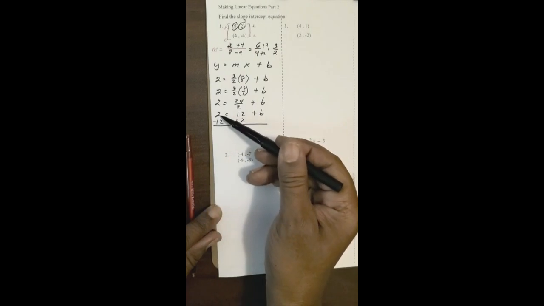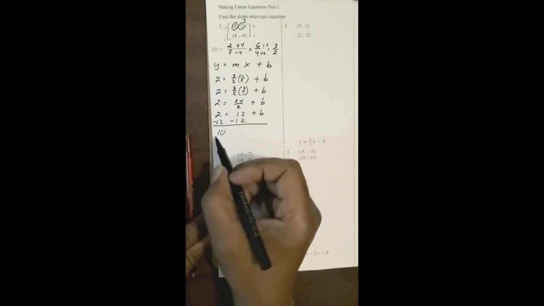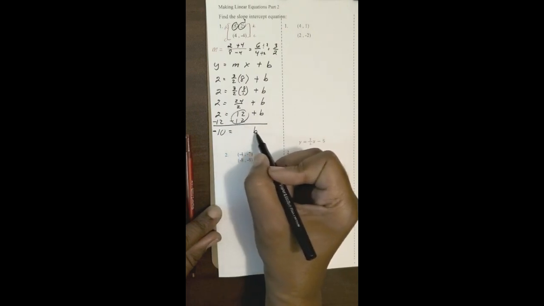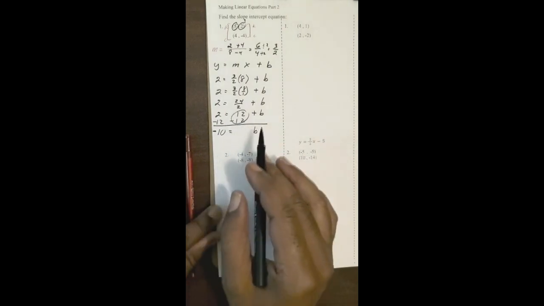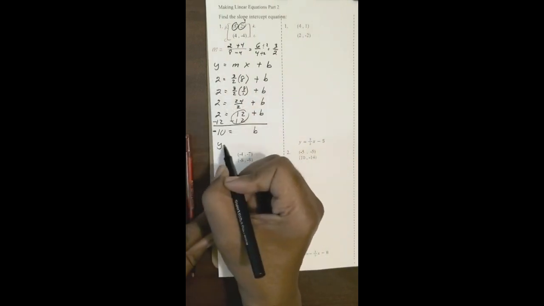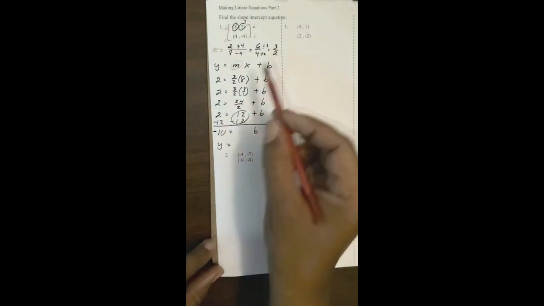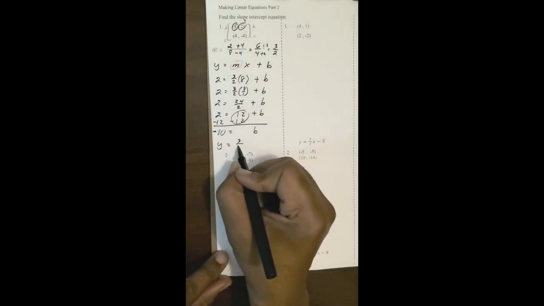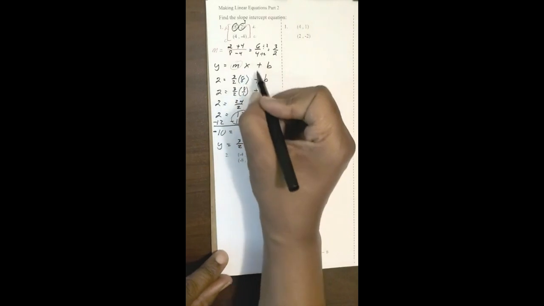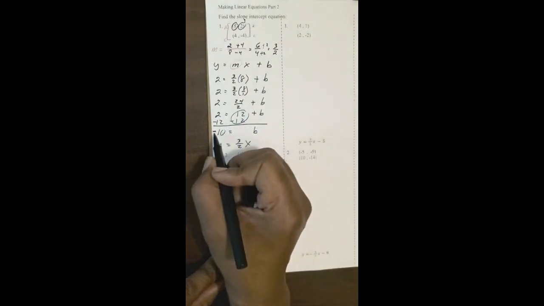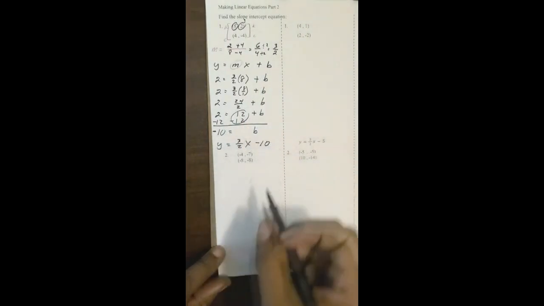Okay, same signs add, but different signs subtract. So this is going to be 12 take away 2, which is 10. The bigger sign wins, so that's -10. You equals, this goes away, and then it's b. So b is -10. So we're going to write y equals, but instead of the m here, we're going to write the 3 over 2 with the x plus, oh, sorry, instead of plus b, we're going to put in -10. And that's our equation.